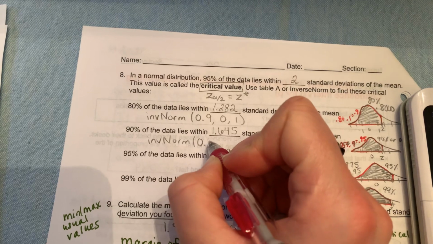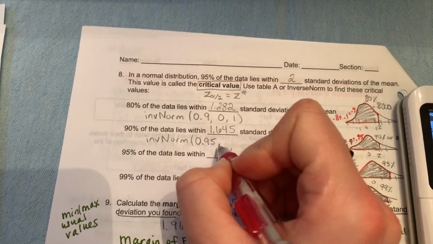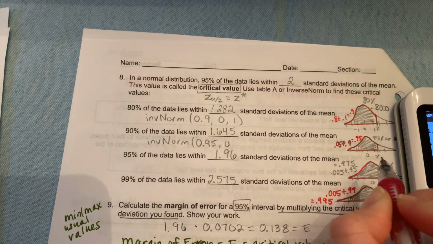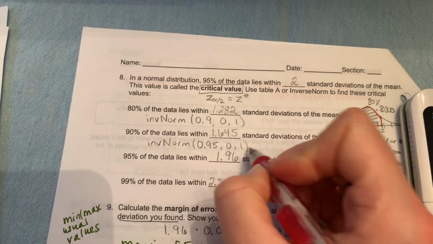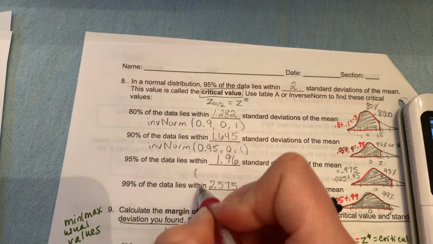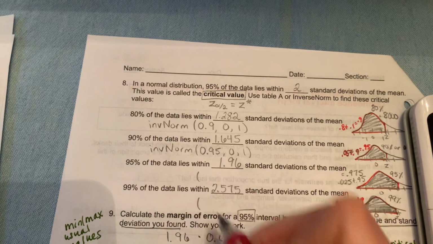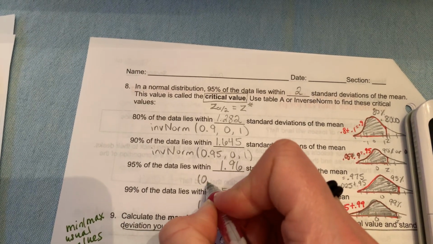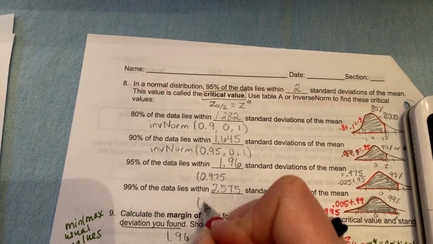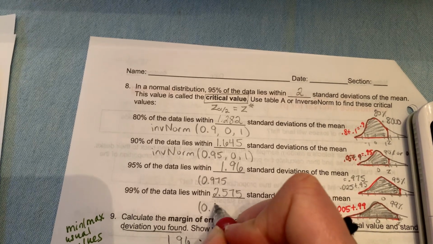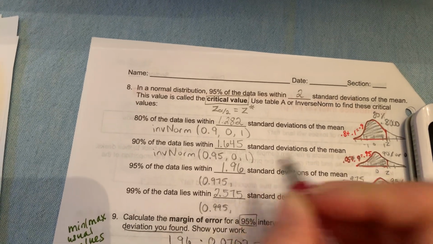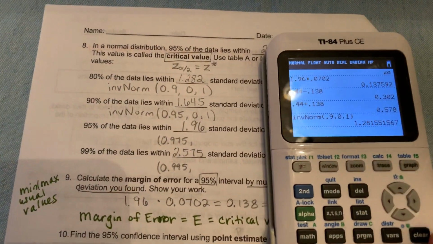This would be 0.95, right? That was our left area. Mean of 0, standard deviation of 1. Obviously, all of this writing will be the same except for the area, so I just want to fill those in. 0.975, 0.995. Okay, so let's go ahead and calculate those.